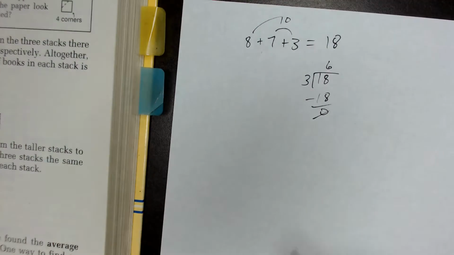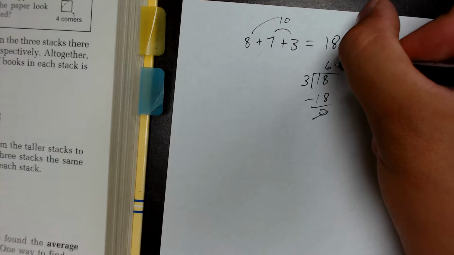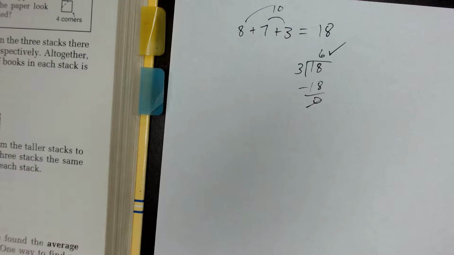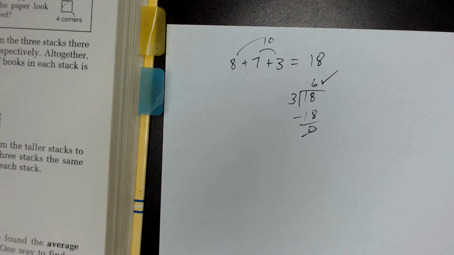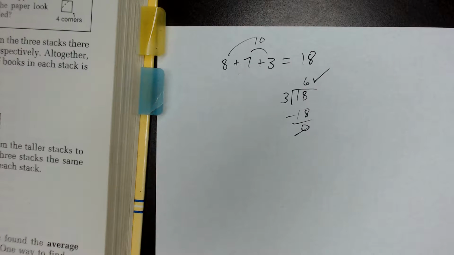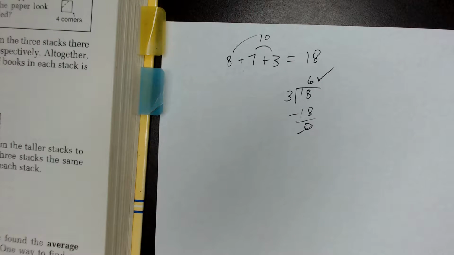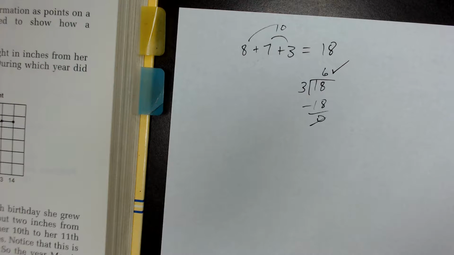We should probably already have that one memorized. So 6 books in a stack, so that checks out, that's good. And that's the method we're going to use every time we average. We're going to add up for a total number, then take the total number divided by the number of groups we have. Let's do one more example problem.